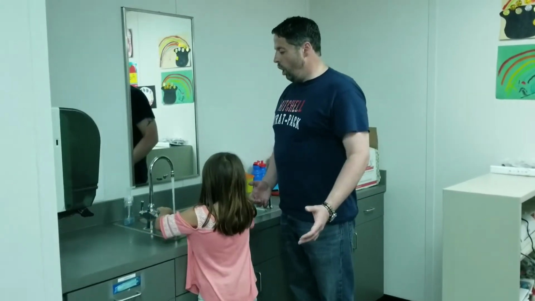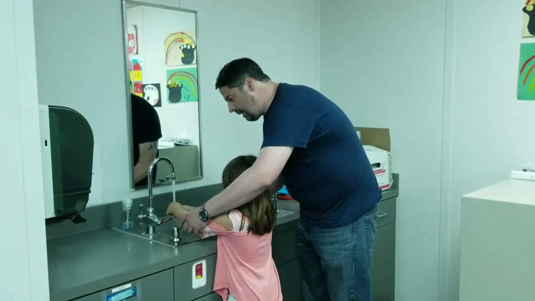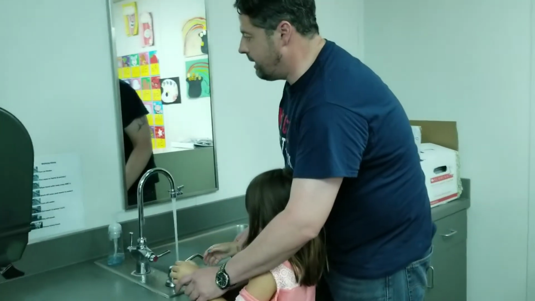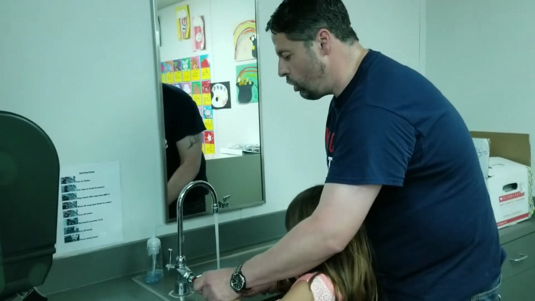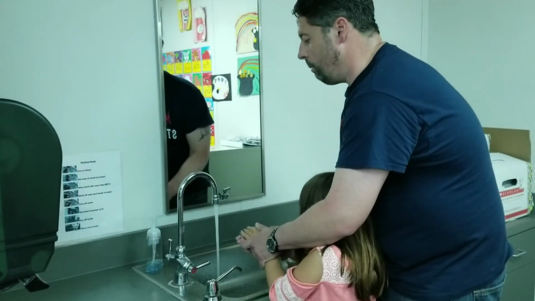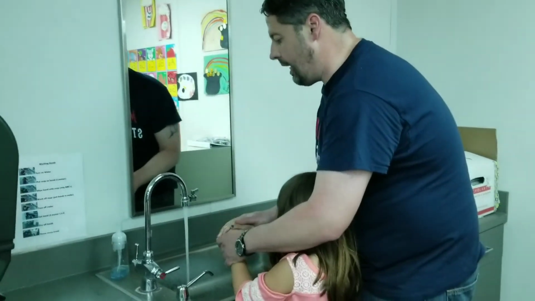Clarissa, wash hands. Good job turning on the sink and putting your hands in there. Way to go. Next step, put soap on hands, 2 pumps, 1, 2. We're going to rub soap on hands, sing ABCs.